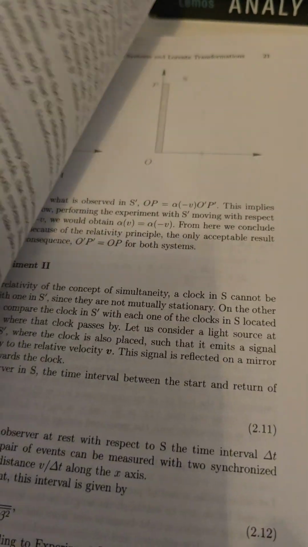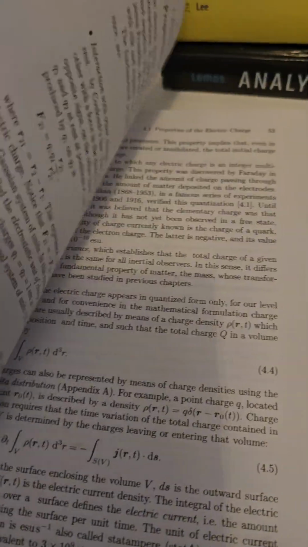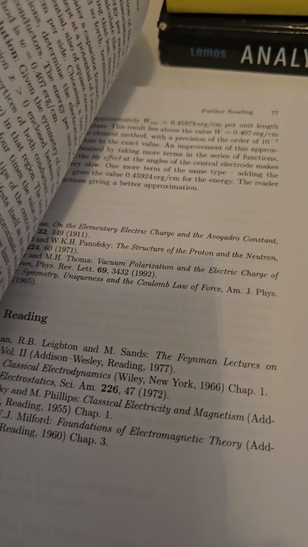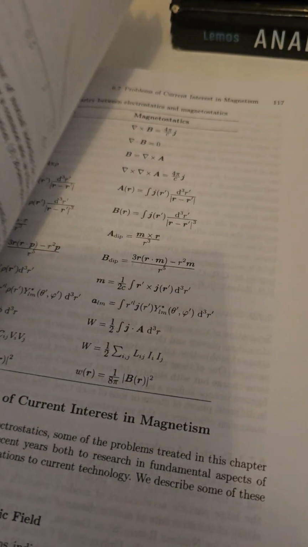So yeah, a very high level electromagnetism book, very difficult. It's definitely not something that should be your first book on a topic, but yeah, it does treat things the right way, it seems.